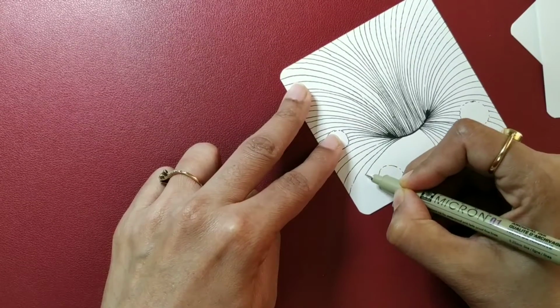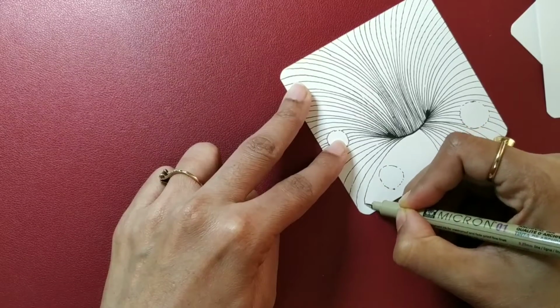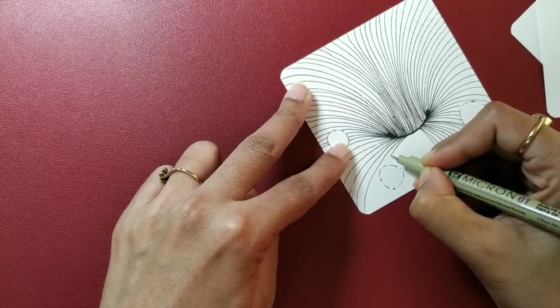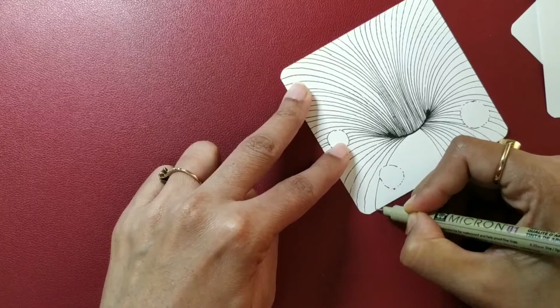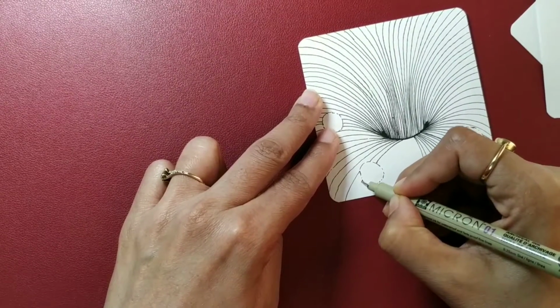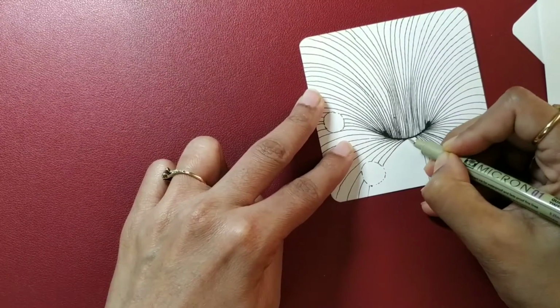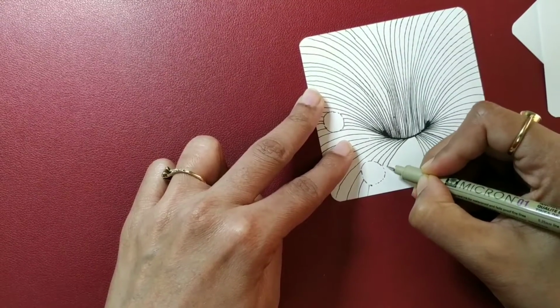Same Scena, same lines, drawn with a little difference, adding a little distance to the lines as I move forward and drawing the line close to each other.